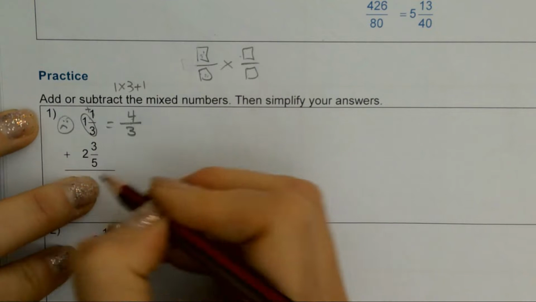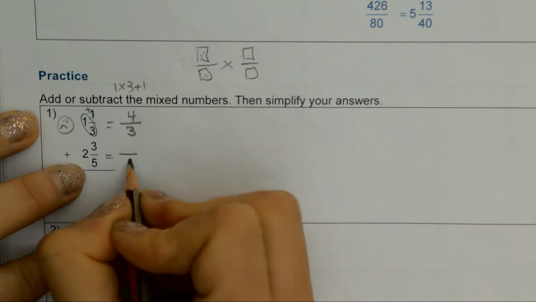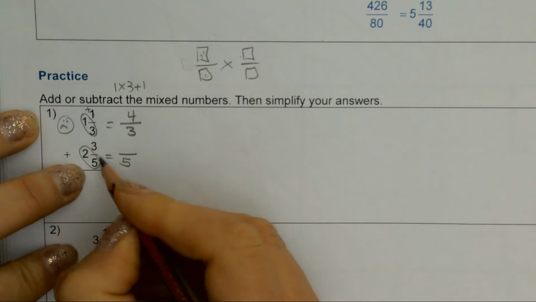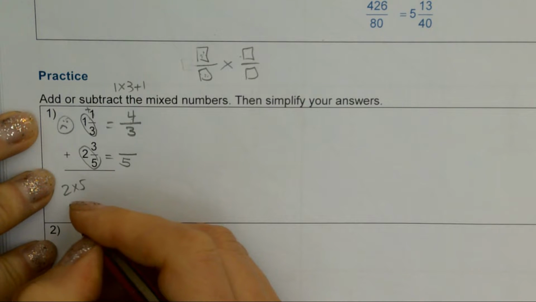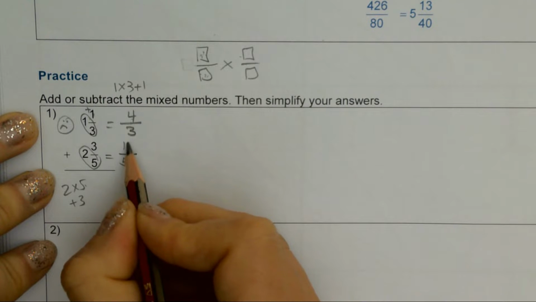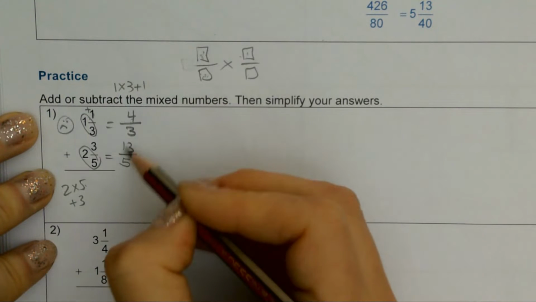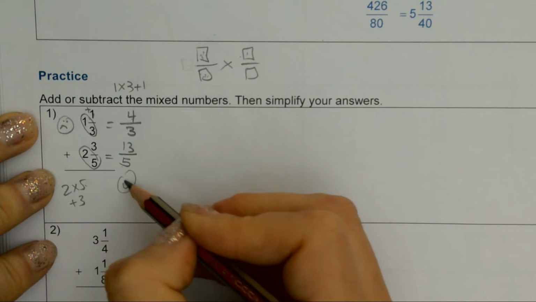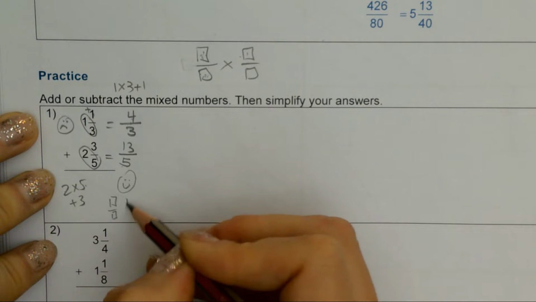Let's do the next one. So this cake is cut into 5. So 2 times 5 plus 3. So 2 times 5 is 10, plus 3 is 13. So now it's 1/2, 1/2. That's good. So first step, 1/2, 1/2.